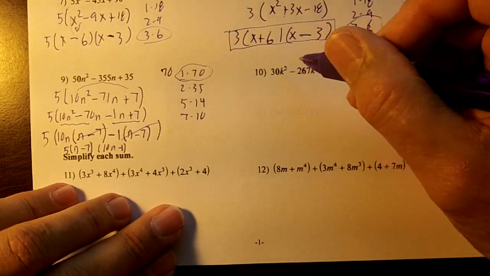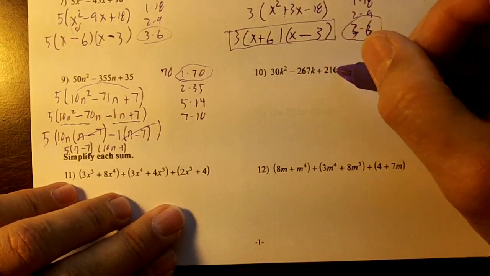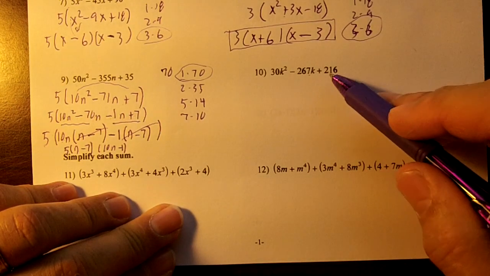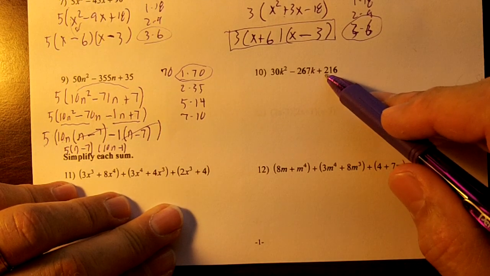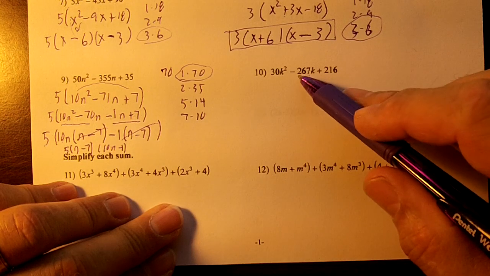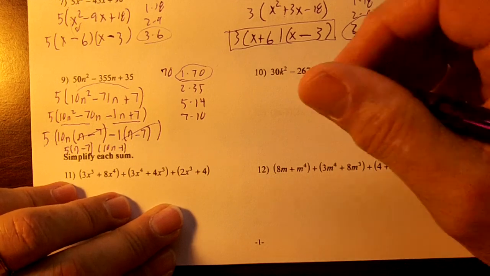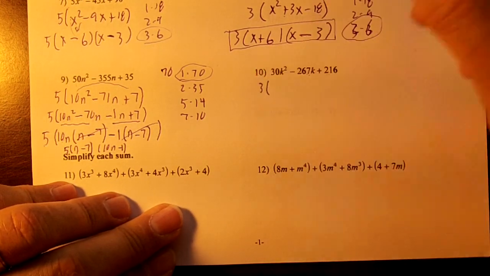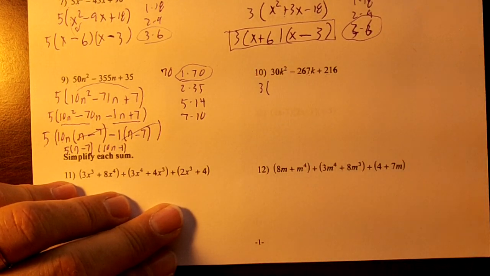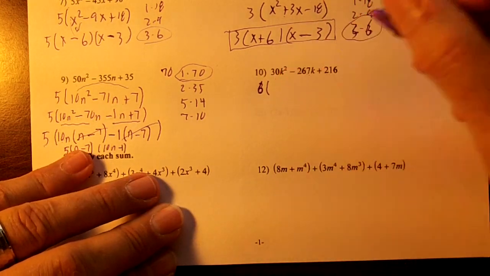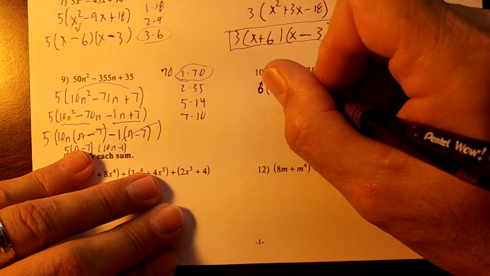Okay, over here, 30k squared minus 267k plus 216. I know this divides by 3. 267, that divides by 3. And then, wait, 216, that won't divide by 9. This is going to be 9. They all divide by 3, so I'm going to factor out a 3. And they will divide by 6, actually, because they all divide by 2 and 3.